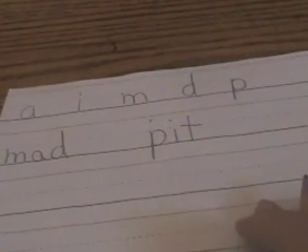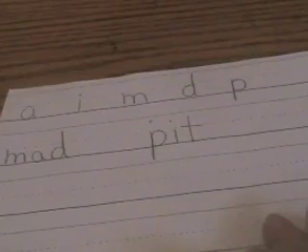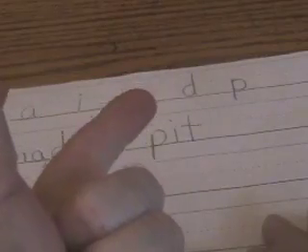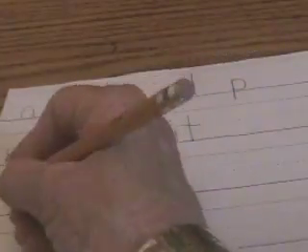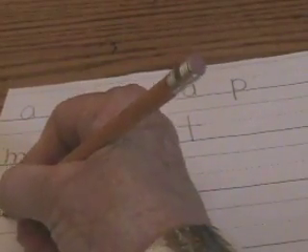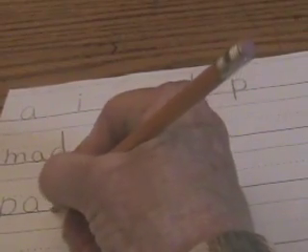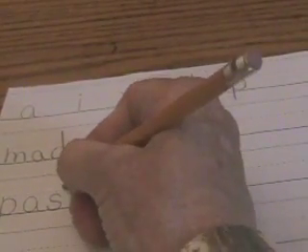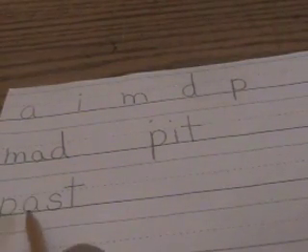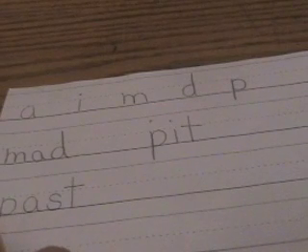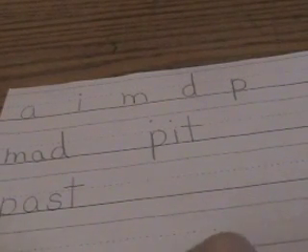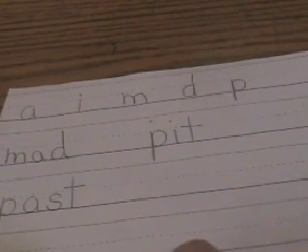The next word I want you to grab is past. Past. P, A, S, T. 4 sounds. P, A, S, T. Check it. P, A, S, T. Past. Now we're going to write a sentence.